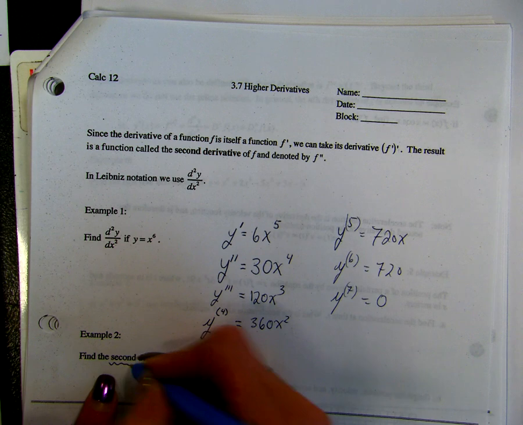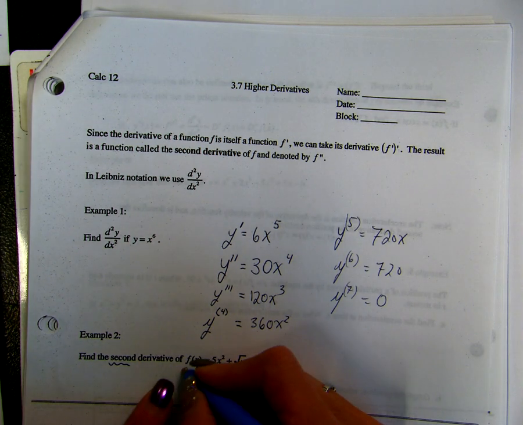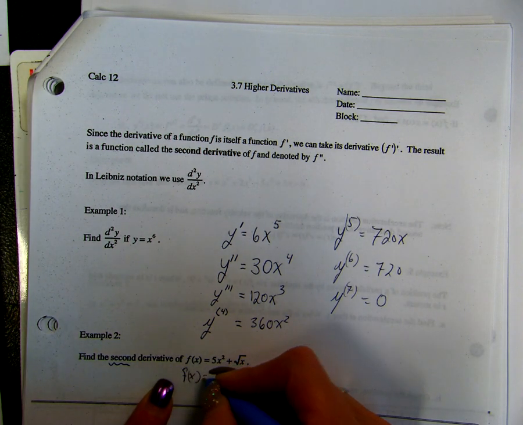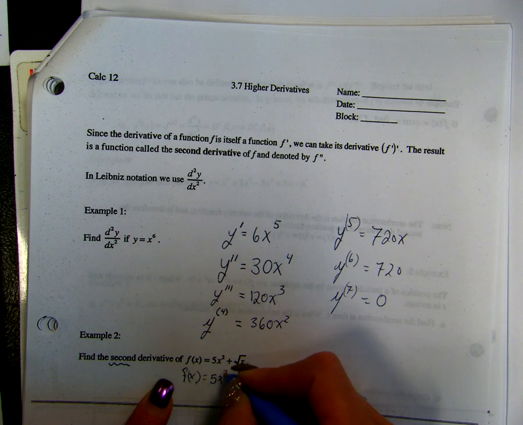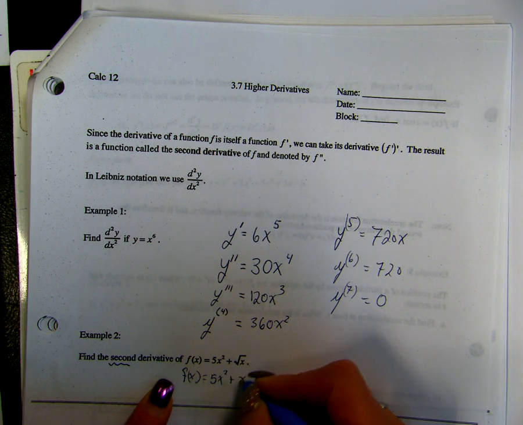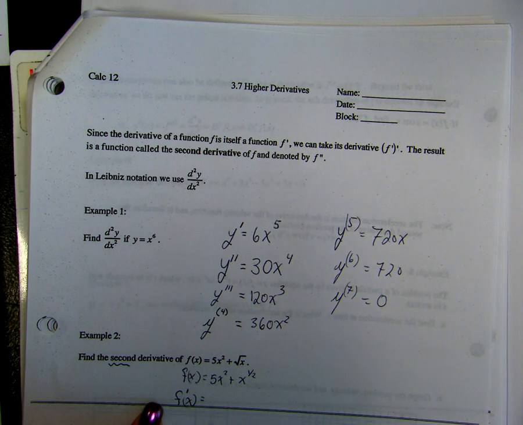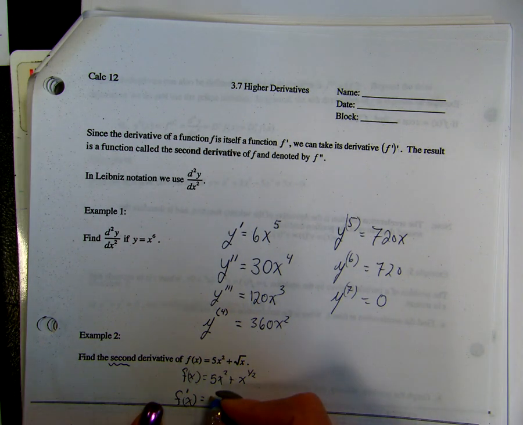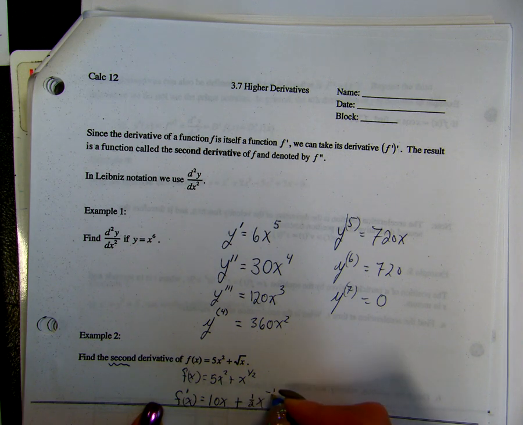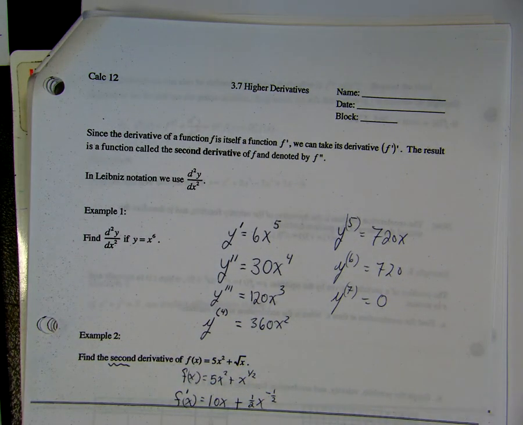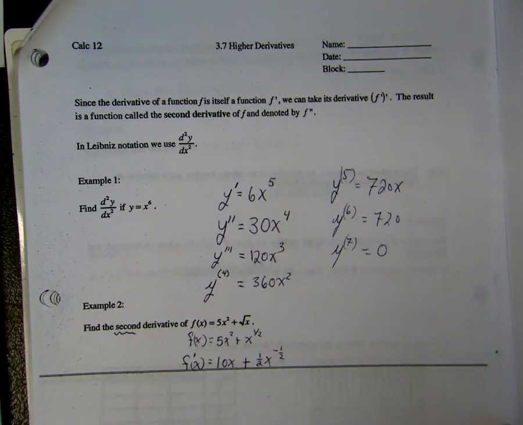So we want to find just the second derivative. So let's start off by writing our function in exponential notation. 5x squared plus x to the 1/2. Then what is the first derivative? Go ahead and take it. Okay, so there's the first derivative, 10x plus 1/2 x to the minus 1/2.